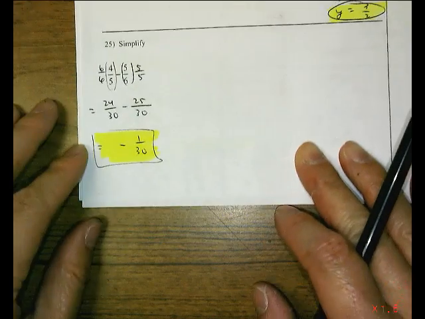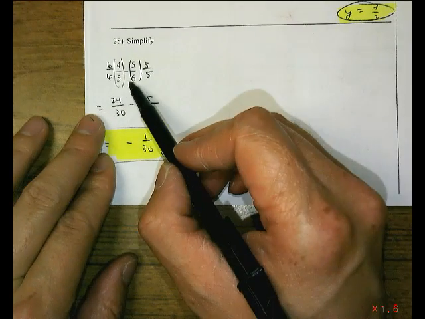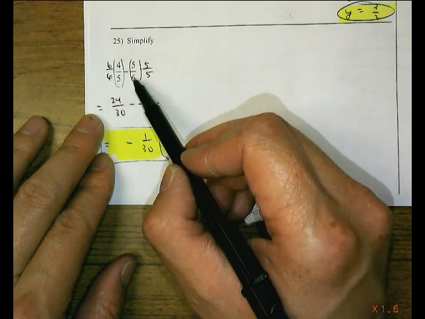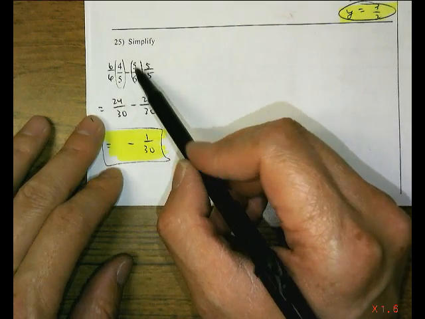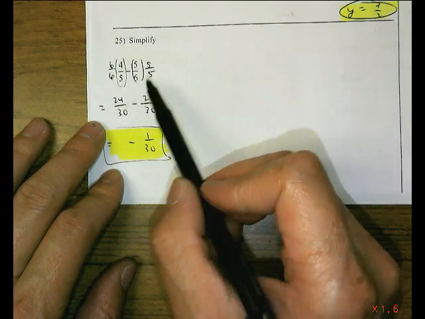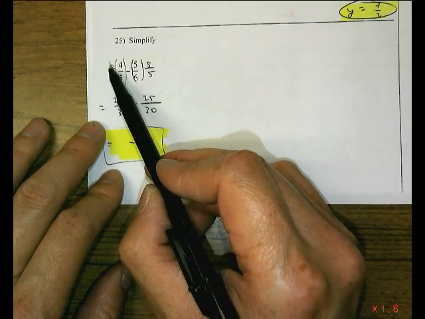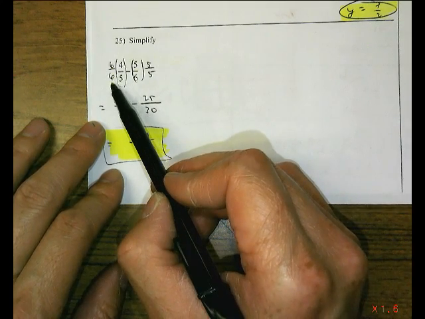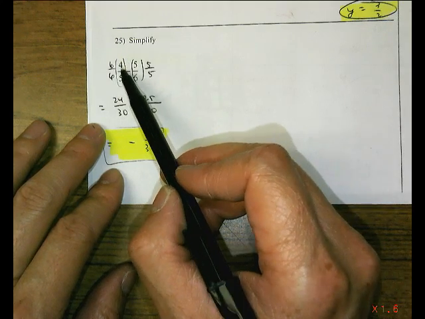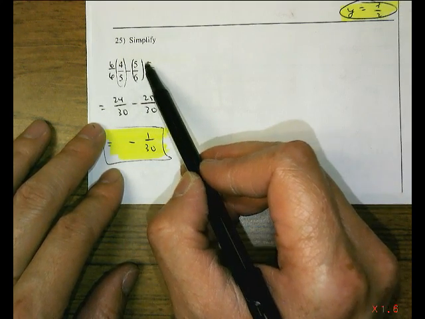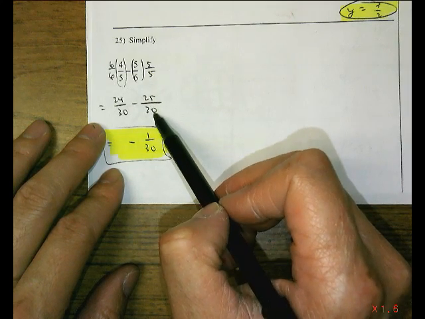Question number 25. 4/5 minus 5/6. I can't subtract 4 minus 5, and I can't subtract 5 minus 6. The reason why is in fractions you need to have a common denominator. The least common denominator is 30, so to get to 30, I multiply the left side by 6/6. That would give me 24 and 30. This side I'll have to multiply by 5/5 to get me a 25/30.